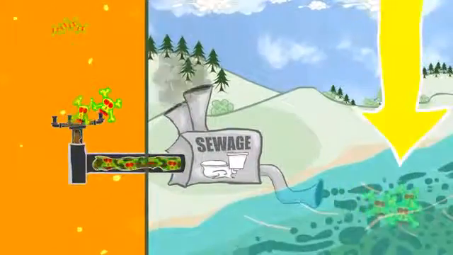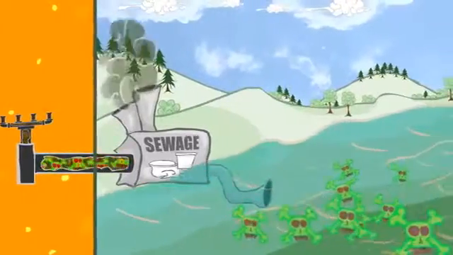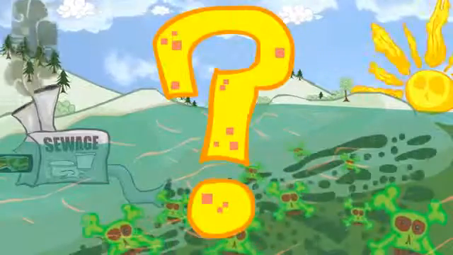This affects marine life and the water quality at our beaches. And think about this. With rising sea levels, coastal treatment plants may soon be underwater. What are we going to do then?